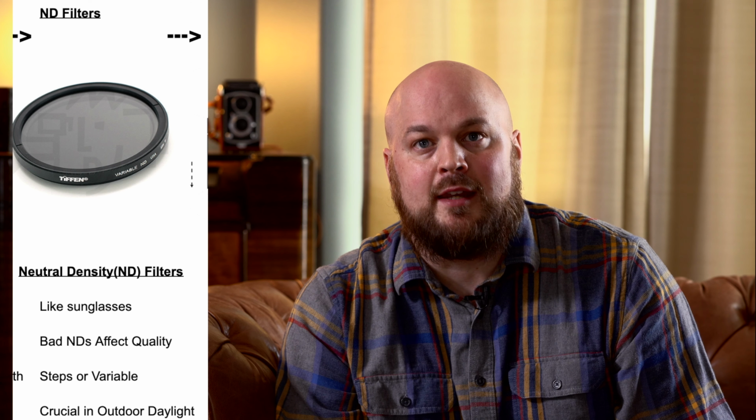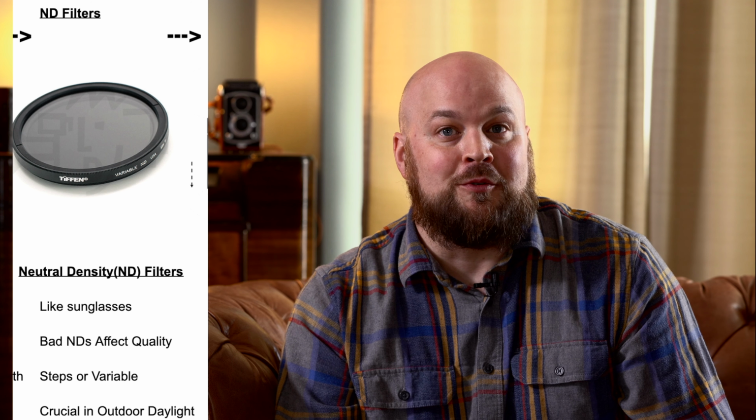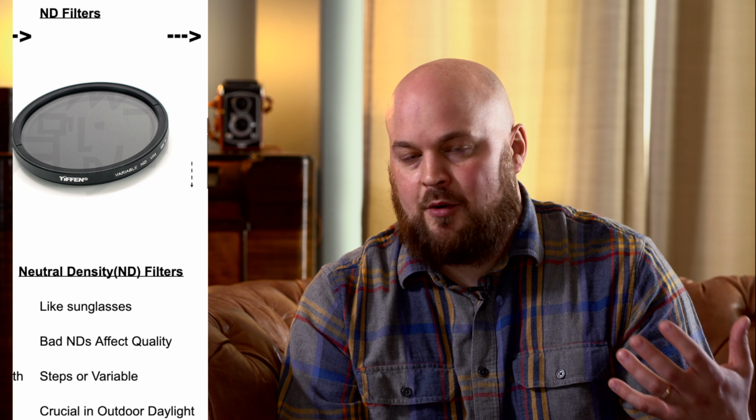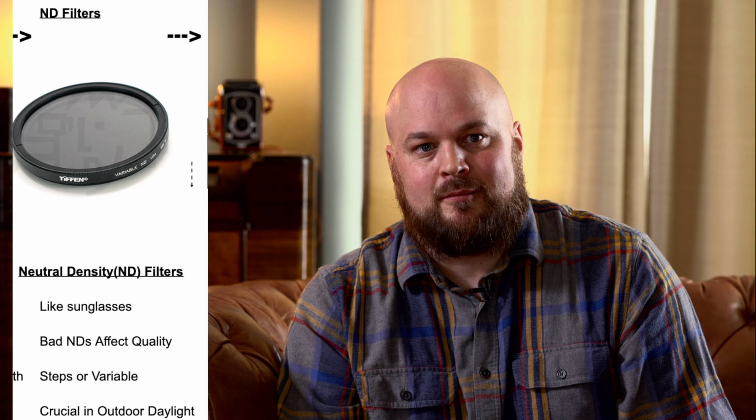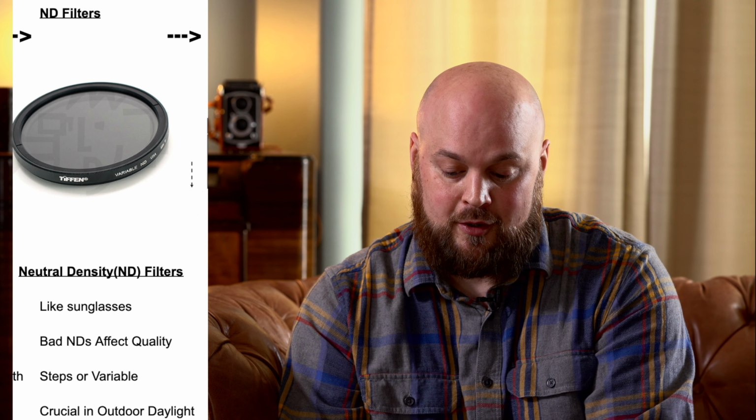In video, you basically need ND filters because otherwise you're sacrificing some other aspects that you probably really don't want to sacrifice. And that's basically how you get video on phones that never looks like good video, because without ND filters, they're having to do a lot of other things. Usually it's cranking the shutter speed, which we'll talk about a bit later.